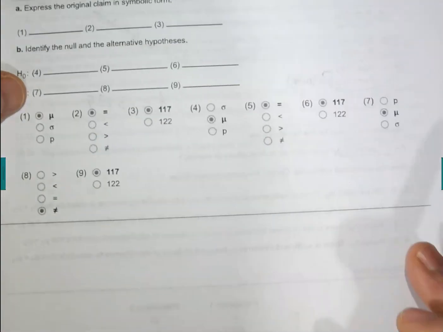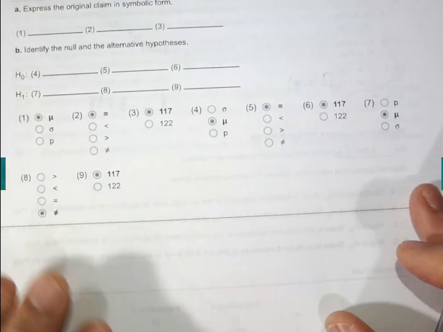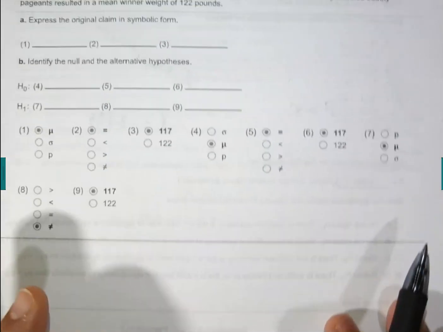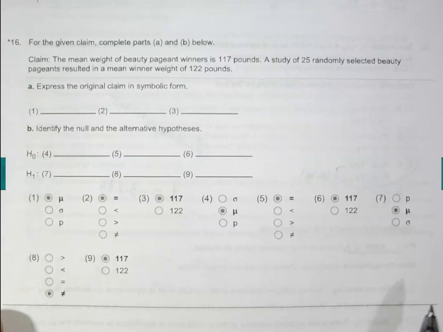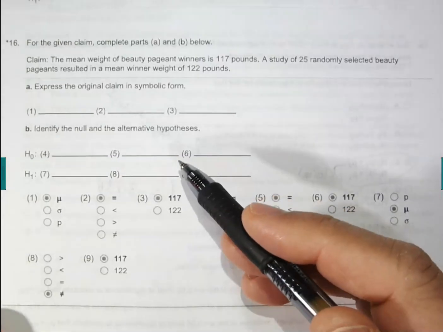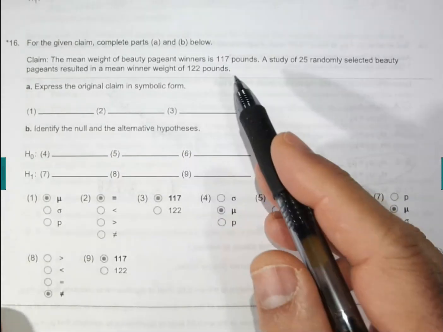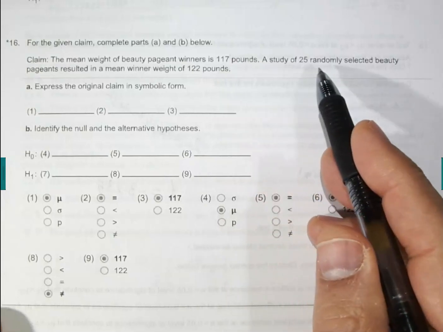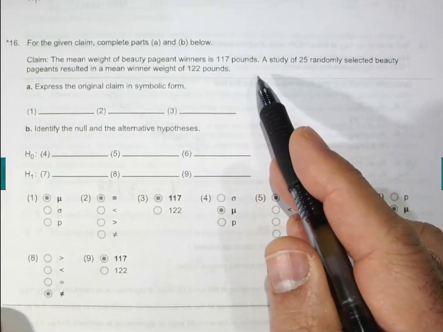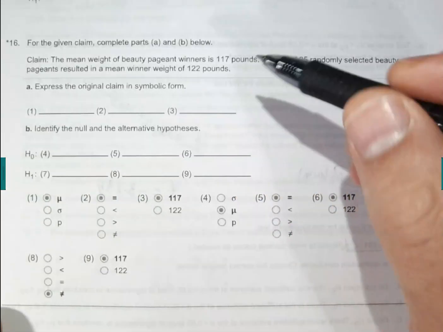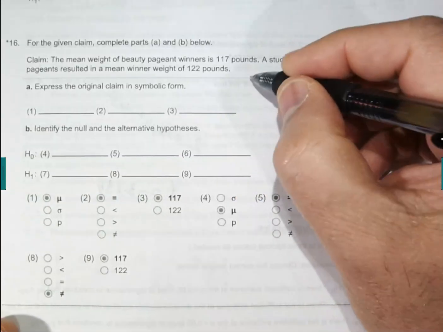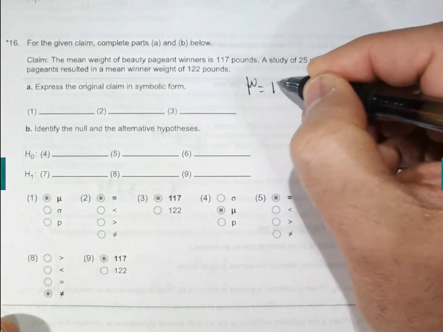16. All right, let's do 16. The mean weight of beauty pageant winners is 117 pounds. A study of 25 randomly selected beauty pageants resulted in a mean winner weight of 122. Original claim, it says is. Is means equal. So mu equals 117.